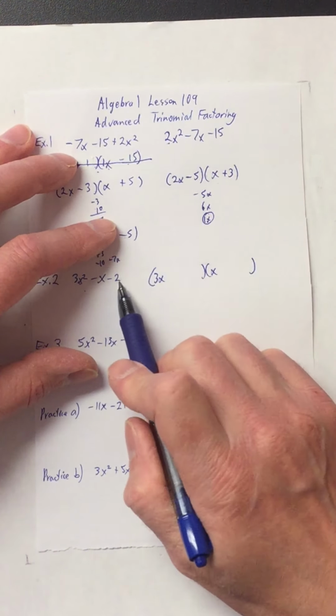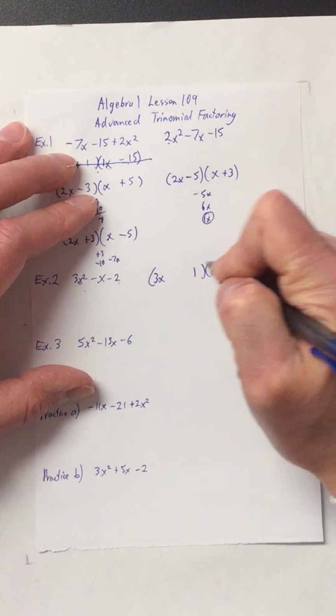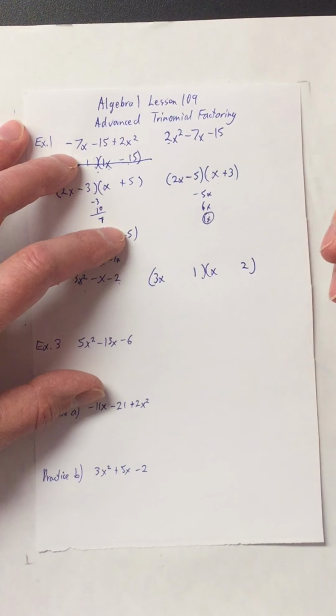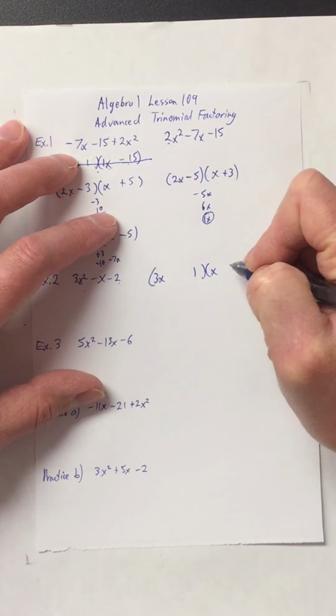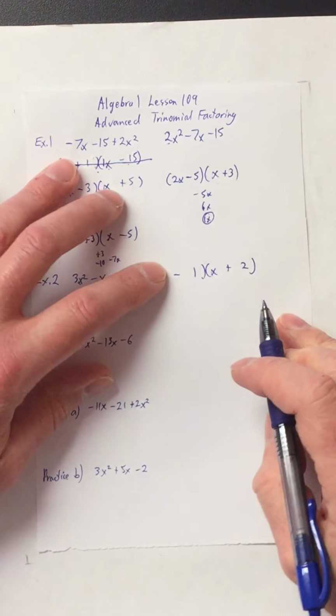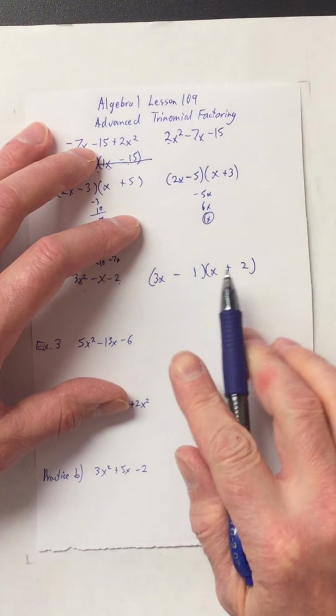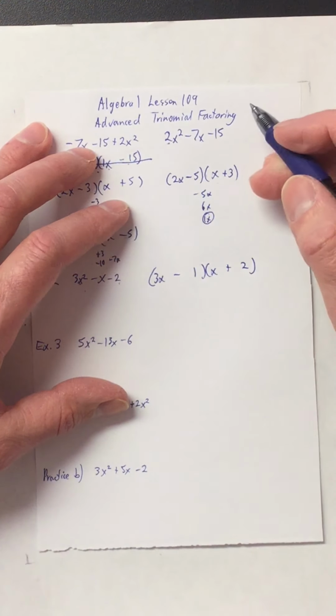For my 2, this is more simplistic, because the only way I can write this is a 1 and a 2, 1 times 2, and 1 needs to be negative, so let's make this one negative and this one positive. So we've got 2 things to check out: 1, are signs in the right place, or 2, are numbers in the right place.